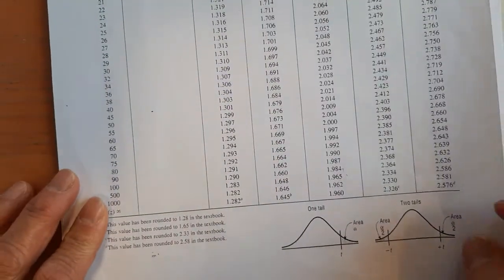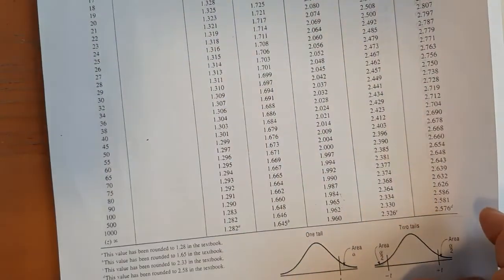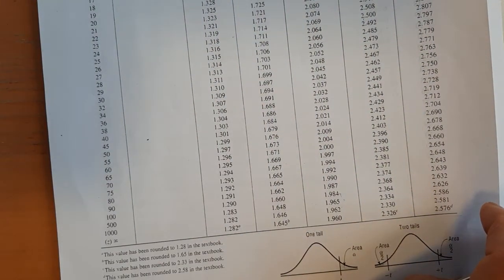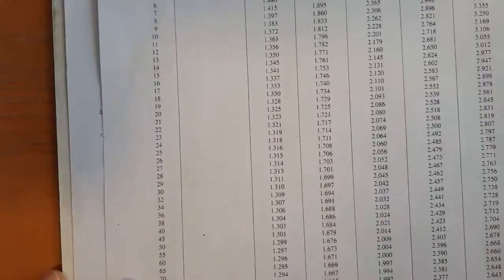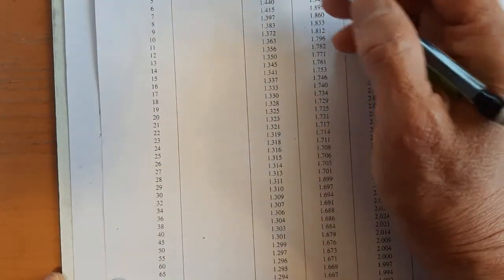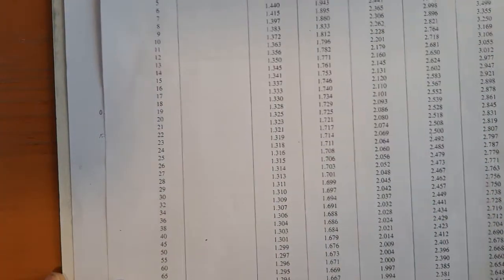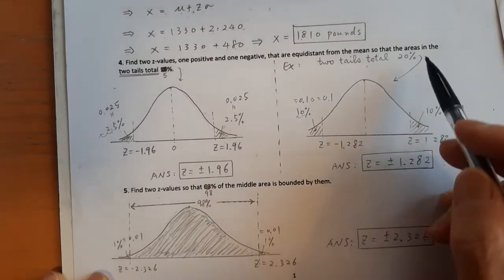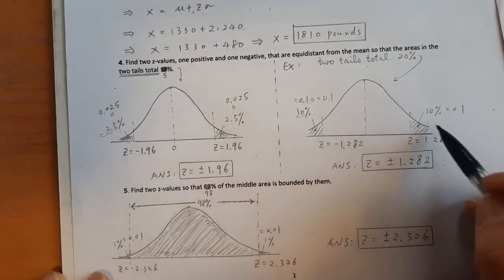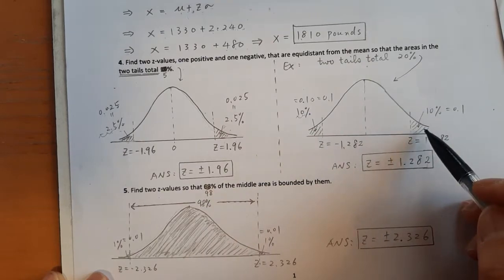In the future, you will learn this. 80% is in between, and 20% is the two tails total.